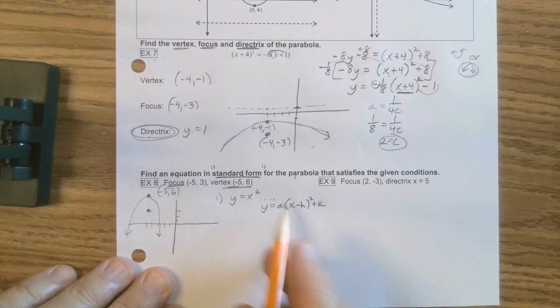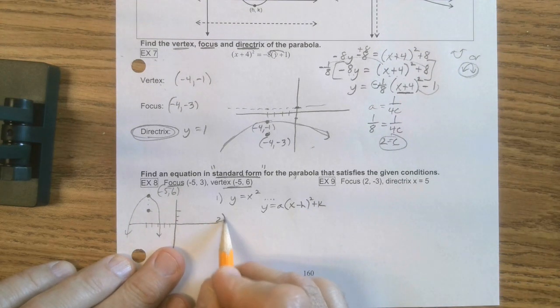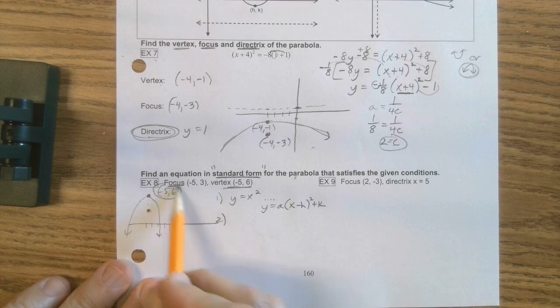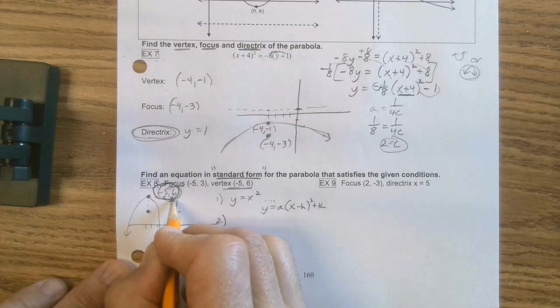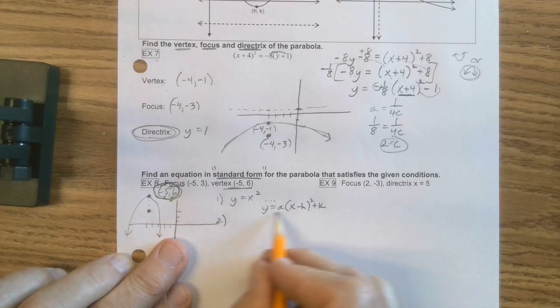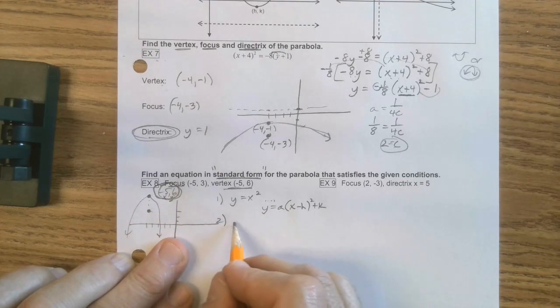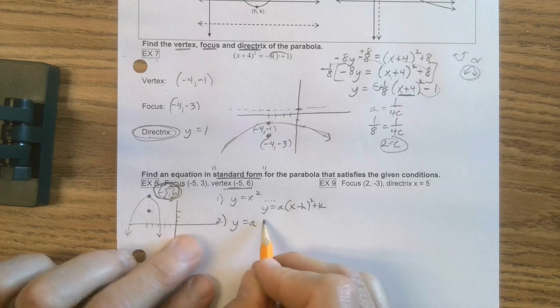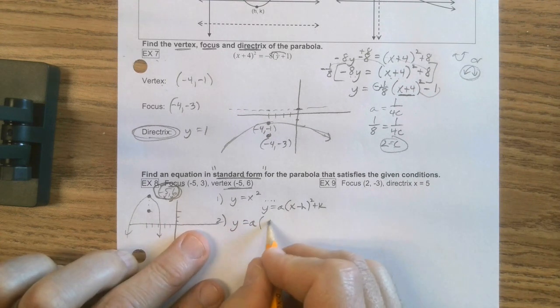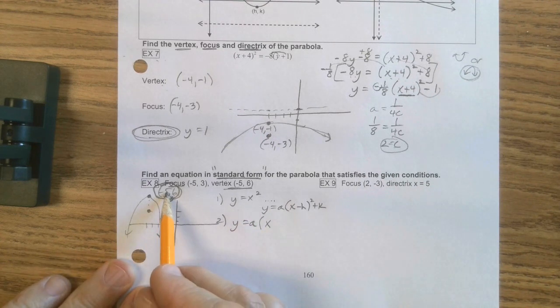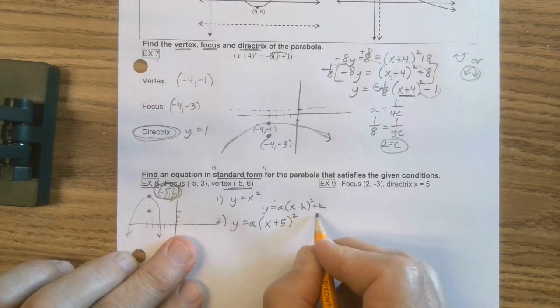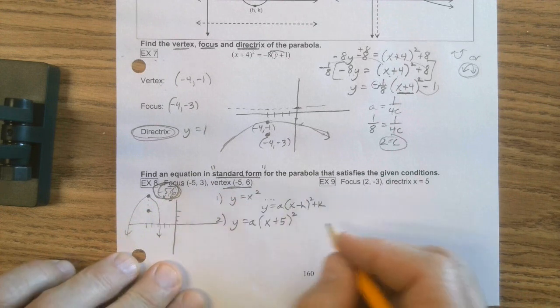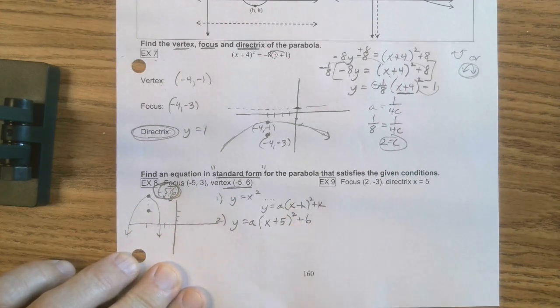Now, we can actually fill this in right now, because here's my shift in the x direction, here's my shift in the y direction. So I can say, okay, y equals a, I don't know what that is yet, but I will. X, remember, we went left 5, so we're going to go plus 5 squared. And then because we went up 6, we're just going to stick with plus 6.